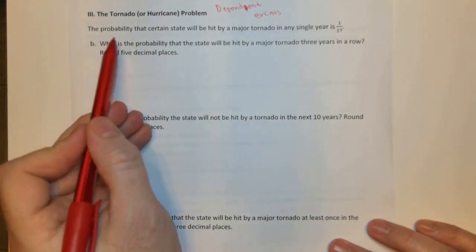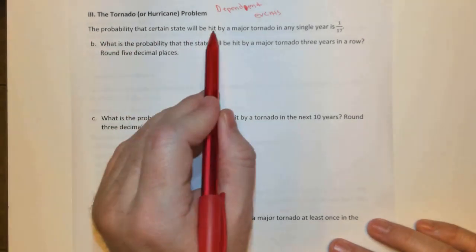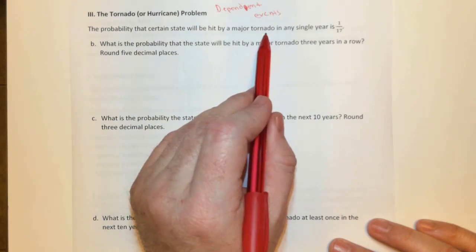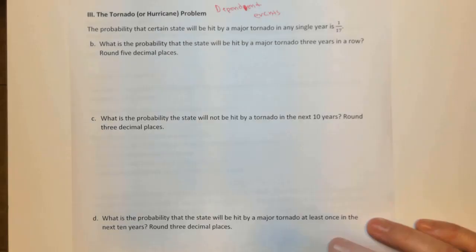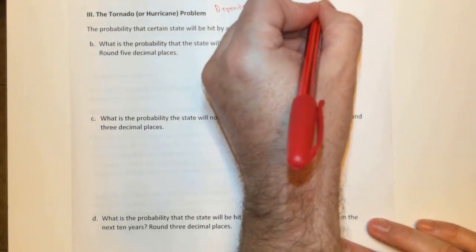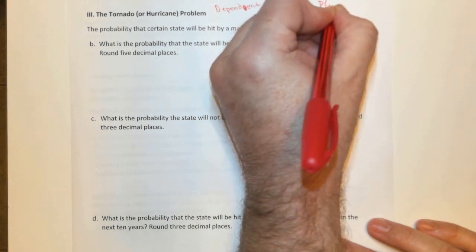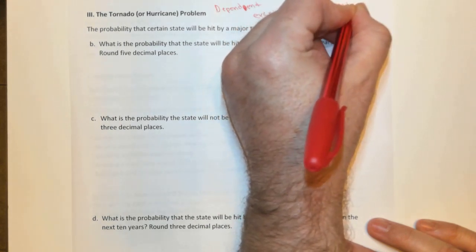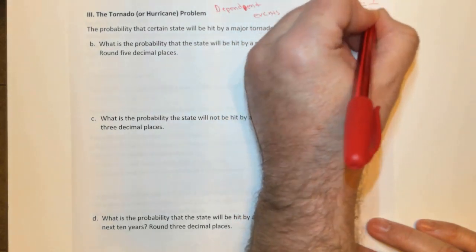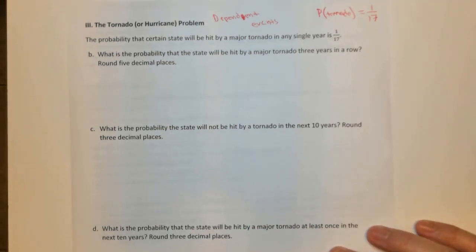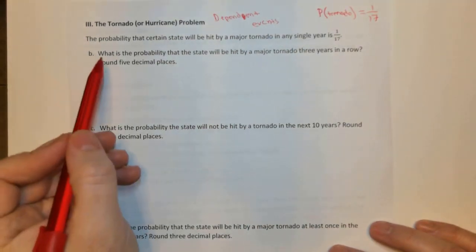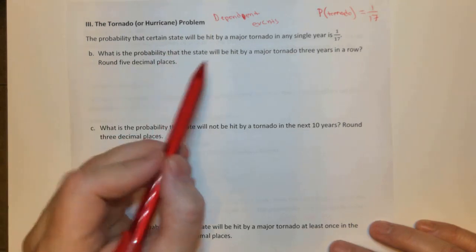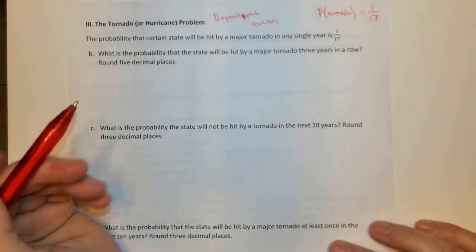And the reason we know that is the probability a certain state will be hit by a major tornado is 1 over 17. So the probability of a tornado is 1 over 17. So what is the probability that a state will be hit by a major tornado 3 years in a row?